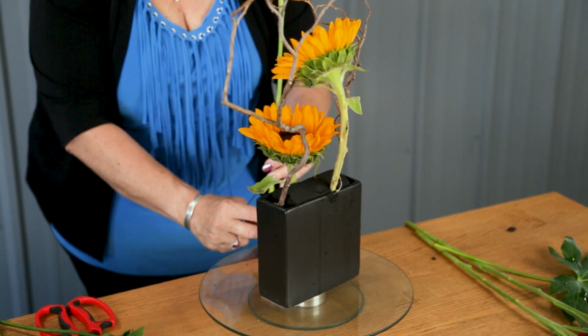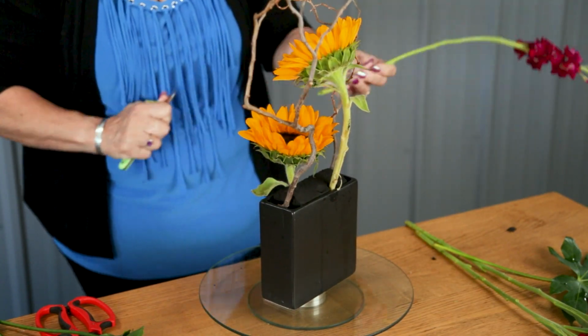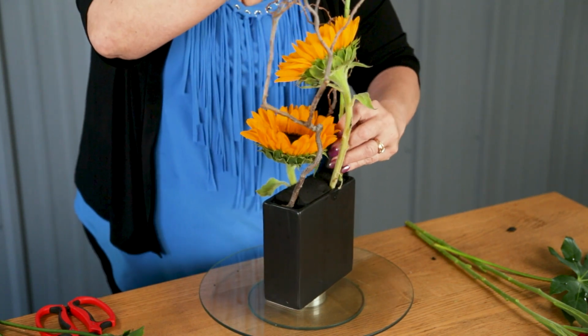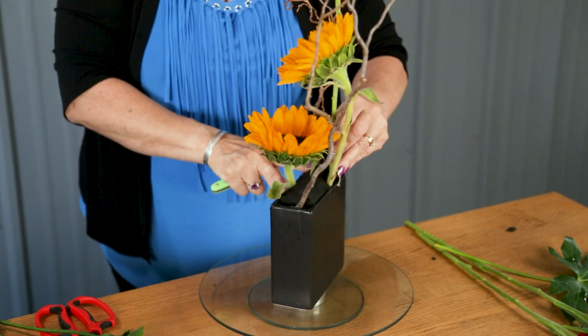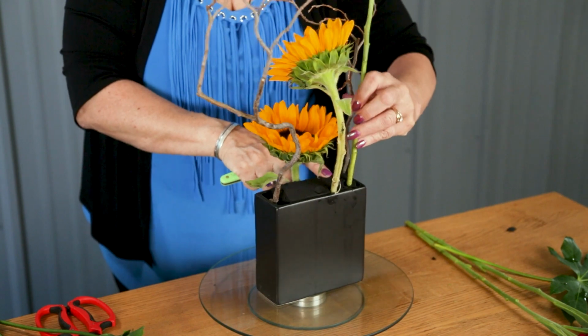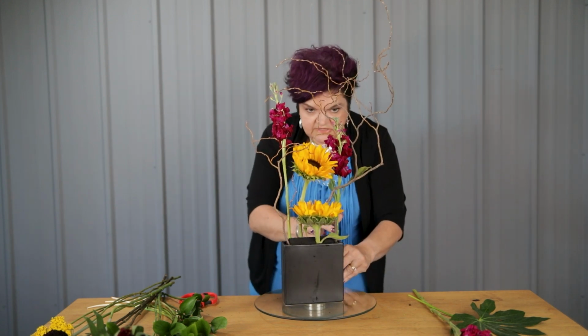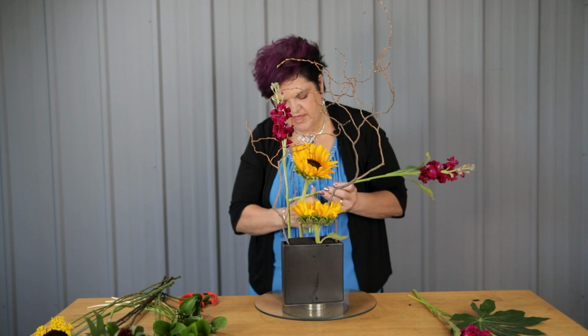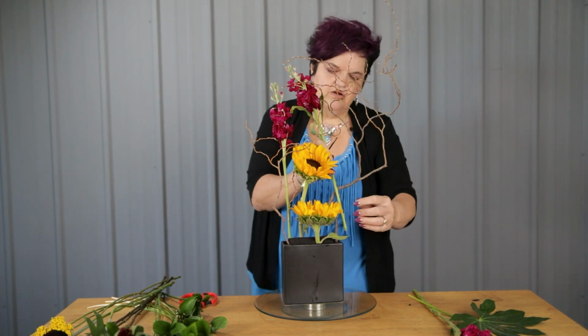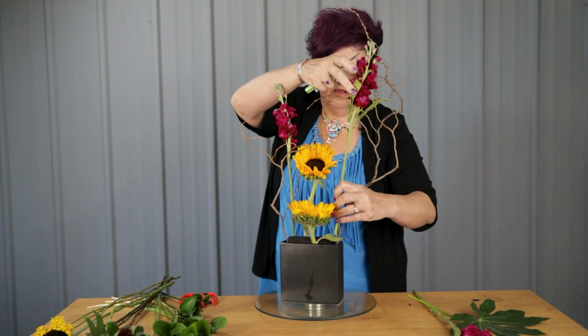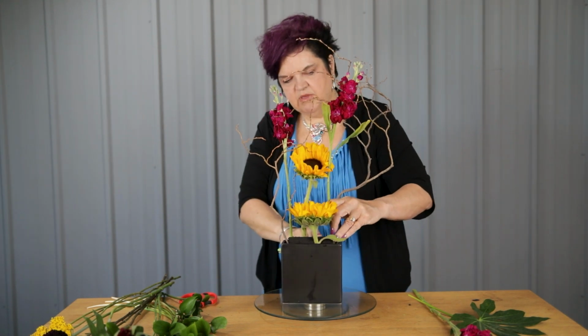Adding other elements into this piece. Here, we're going to come in and bring a few more components that are going to bring your eye from one side to the other. So I've got that up in here. So I'm going to stair step down and come over in here. I can hold it and see.